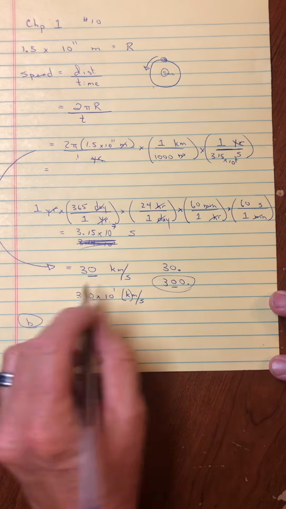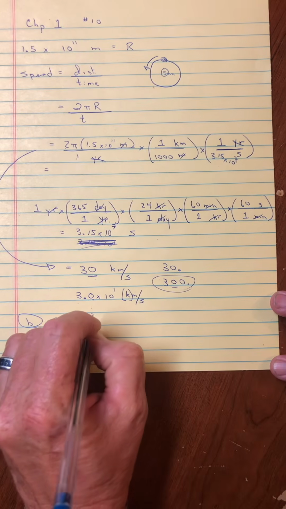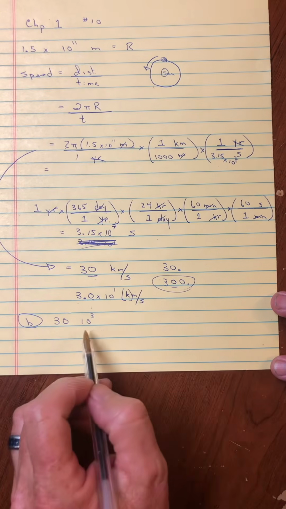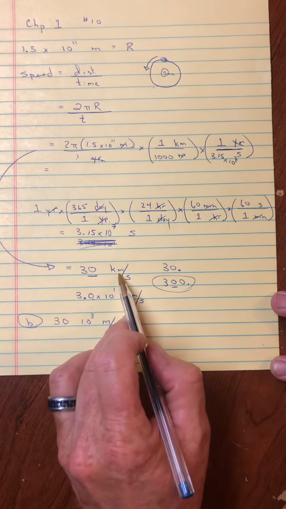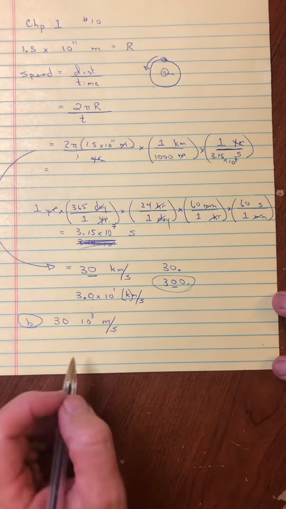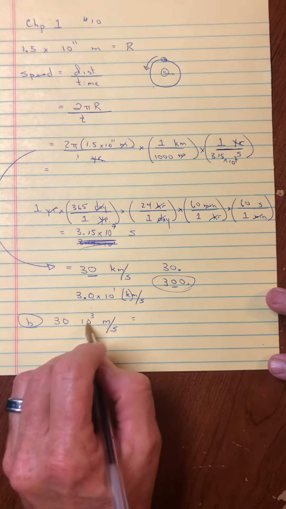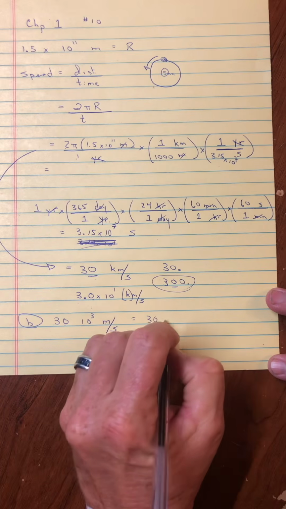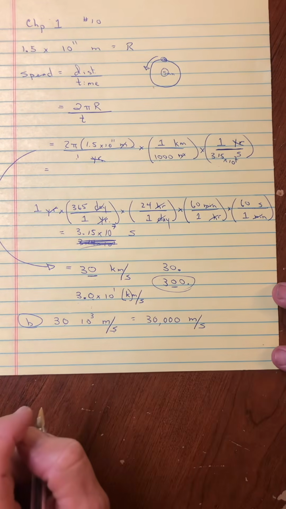So if I take the 30 and replace the symbol K with what it means, which is 1,000, I would then be left with the M, and that's meters per second. So that's the easiest way. And then, of course, you come up with 30 times 1,000, so that's 30,000 meters per second.